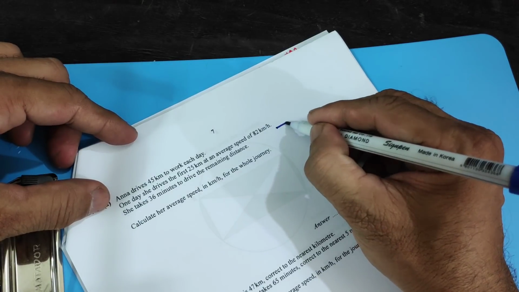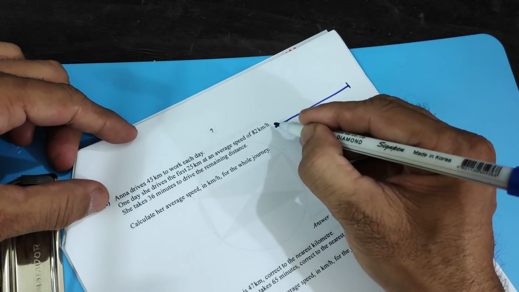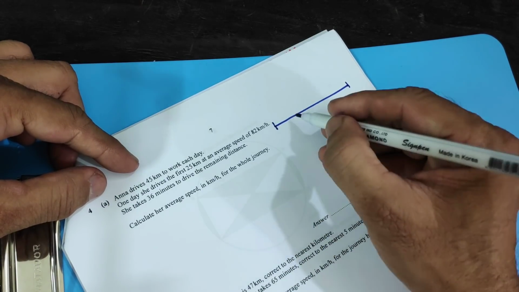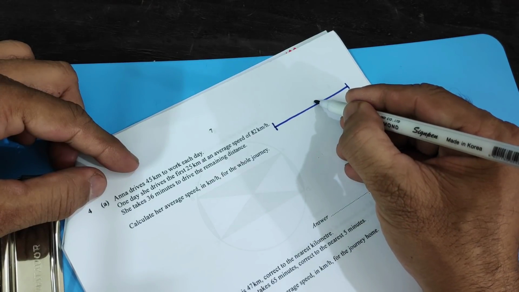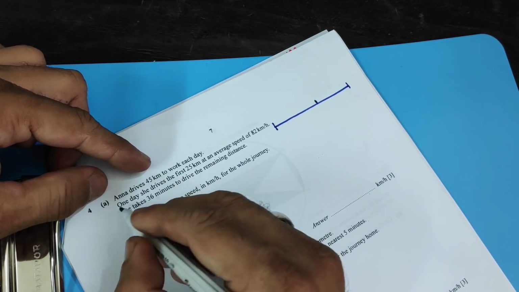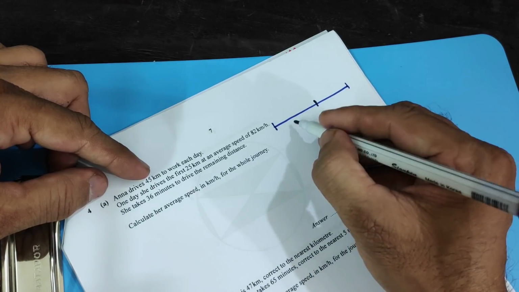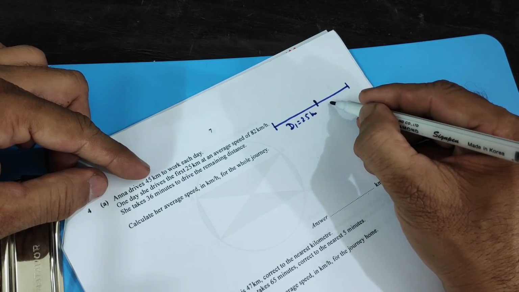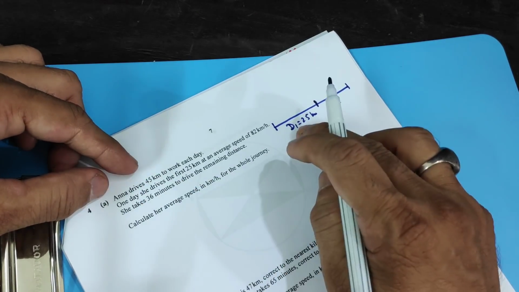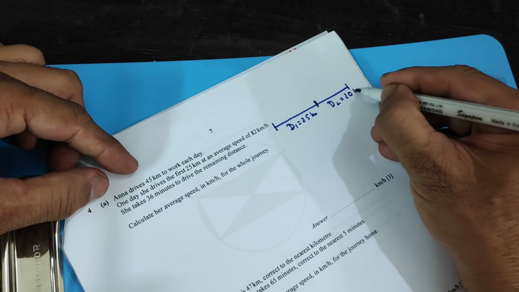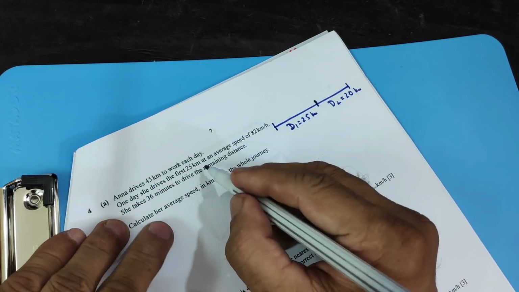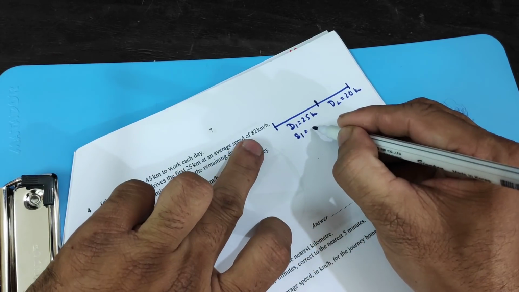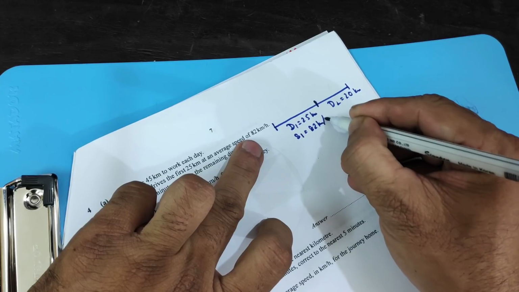Now it's always better if you just sketch a diagram. Let's say this distance to her work is 45 kilometers. One particular day she drives 25 kilometers. So distance 1 is given, 25 kilometers. So what would be distance 2? 45 minus 25, that should be 20 kilometers, right? And then the average speed 1 this particular time is given, 82 kilometers per hour.